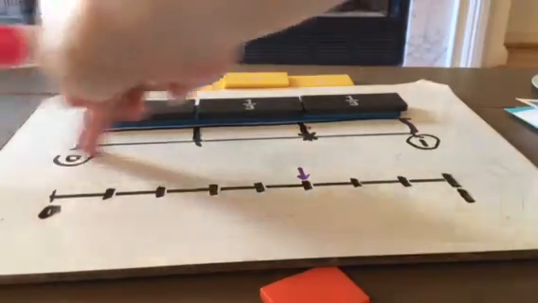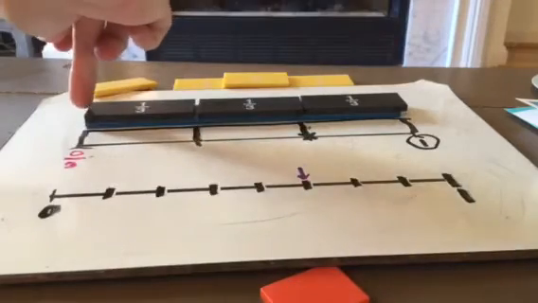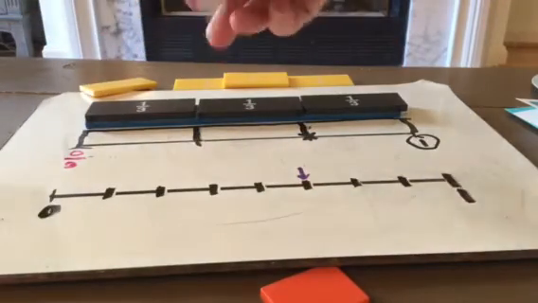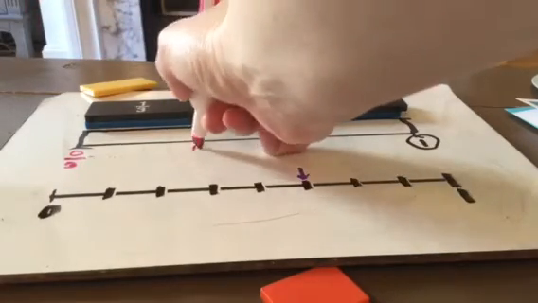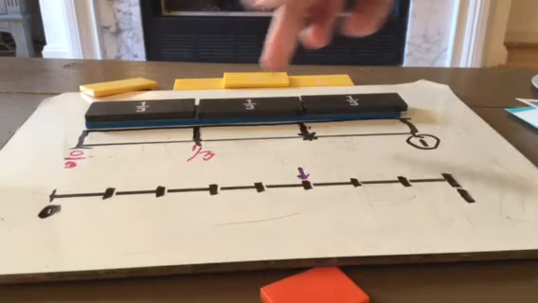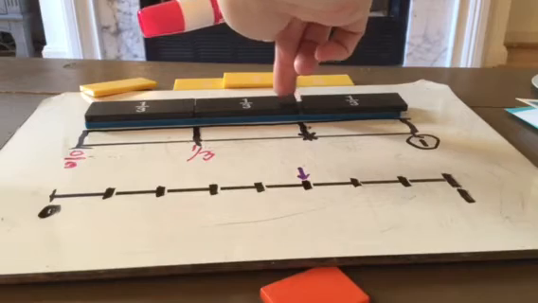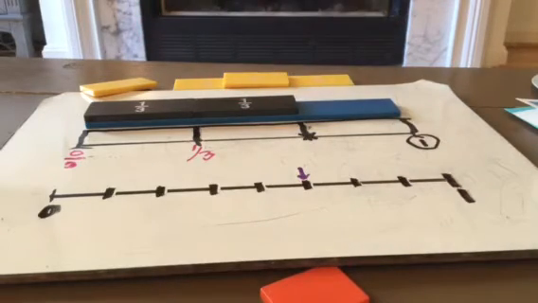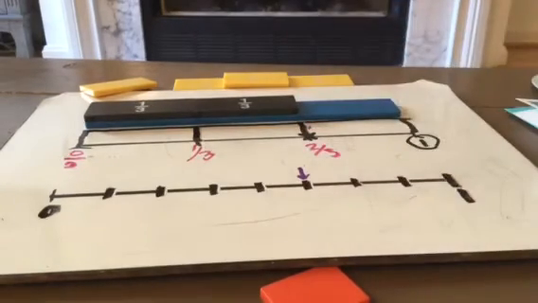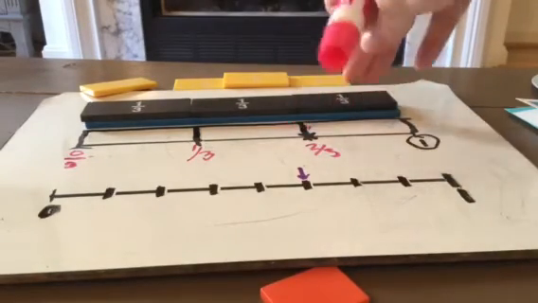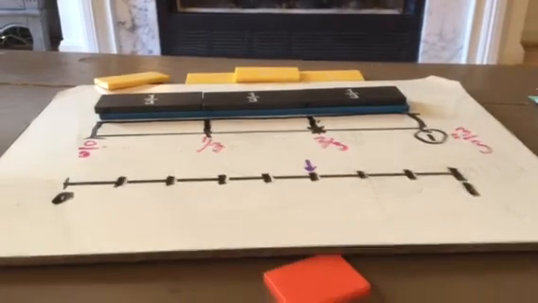If they're thirds, this is 0/3 because at this point we haven't used any pieces. Now, when we get to here, we've used 1 piece. So this is 1/3. Then we add another third. So how many third pieces have I used now? I have 2/3. And then to get my last chunk, I need another third, which is 3/3, which we know is equal to 1.